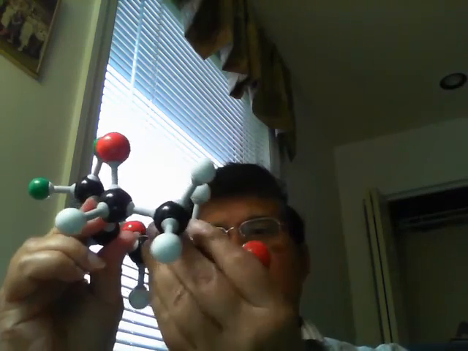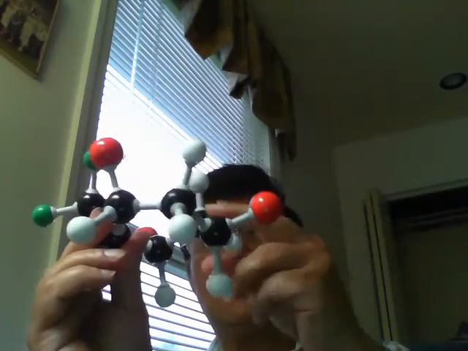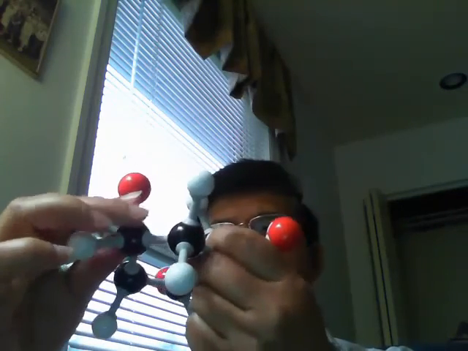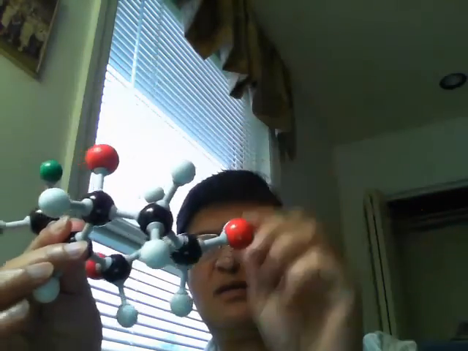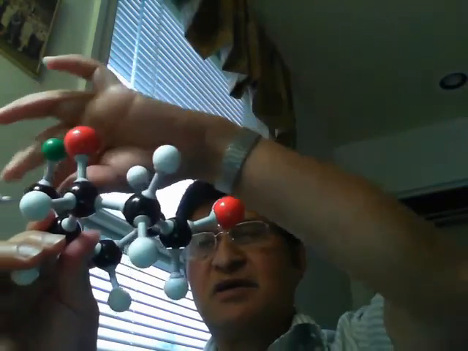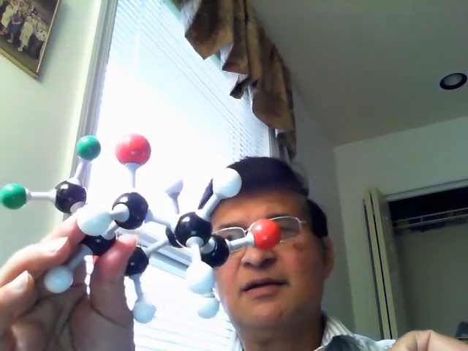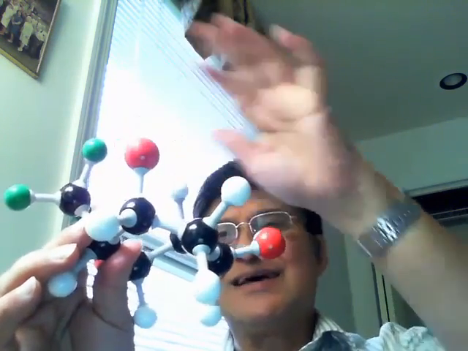Now, in this chair conformation, let me move it a little bit better. Now you can see that this methyl group is no longer in equatorial position, rather it is in axial position, and it's pretty close to these other axial groups. So that makes it very unstable compared to the previous conformation. So if a question is asked between those two chair conformations, obviously this one is less stable.